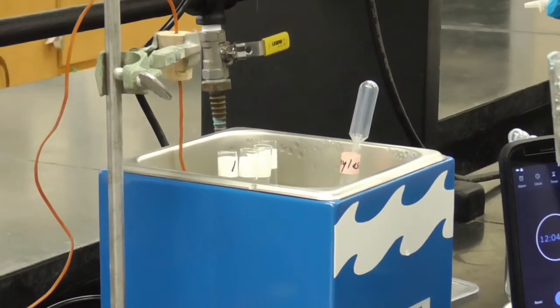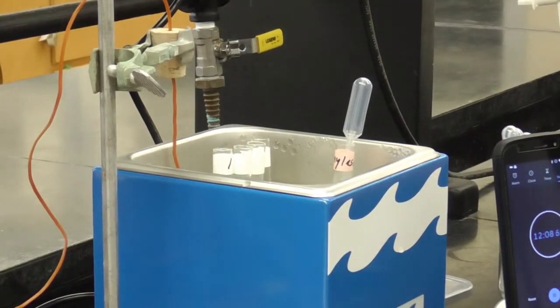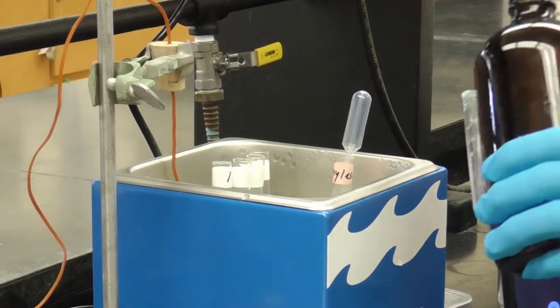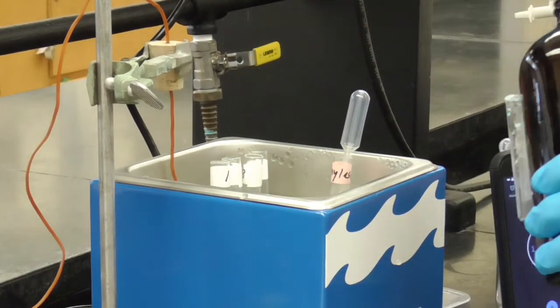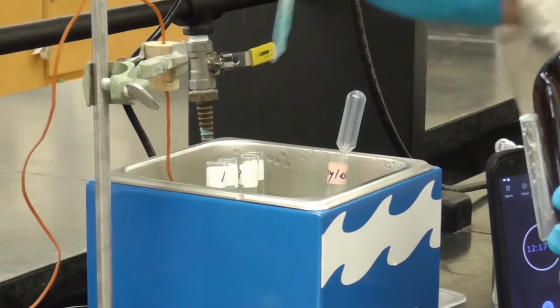1, 2. Beautiful, nice little blue color, right? Light blue. 1, 2.